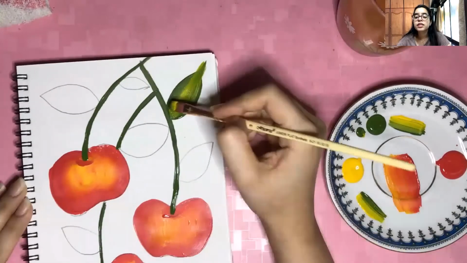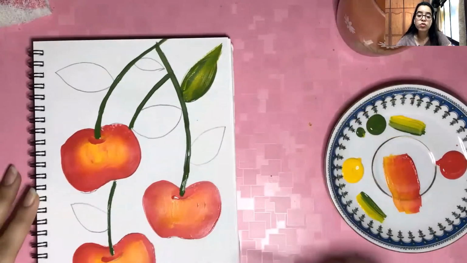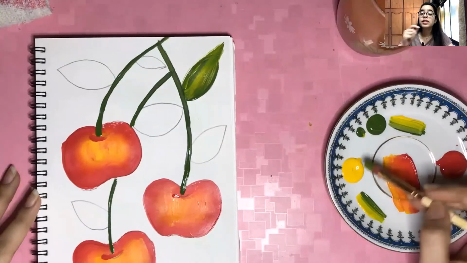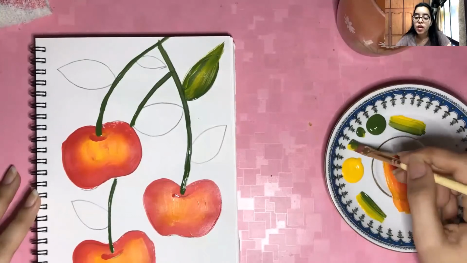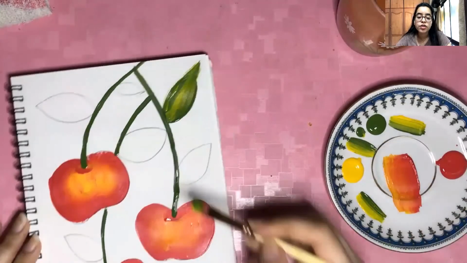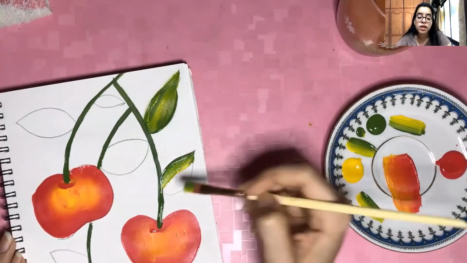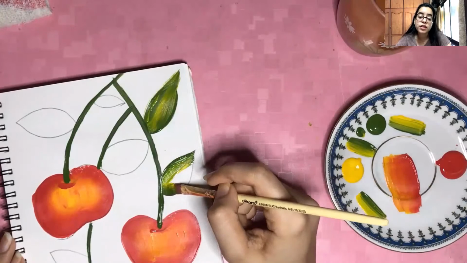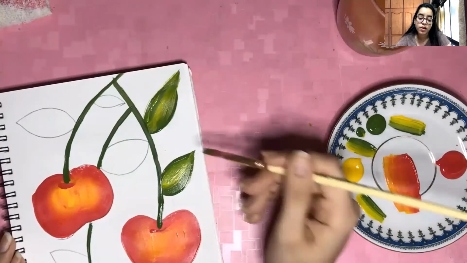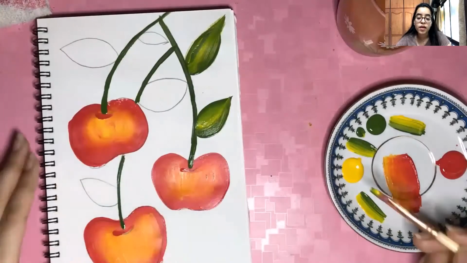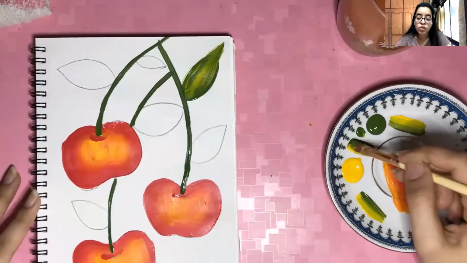Okay, if you feel this is a little difficult for you to carry out, you can just load your brush with the two paints and just paint it nicely. You will still be able to get that color combination of green and yellow over here. Okay, so just the exactly similar technique that we use for the apples, but just a change or difference in the shade.